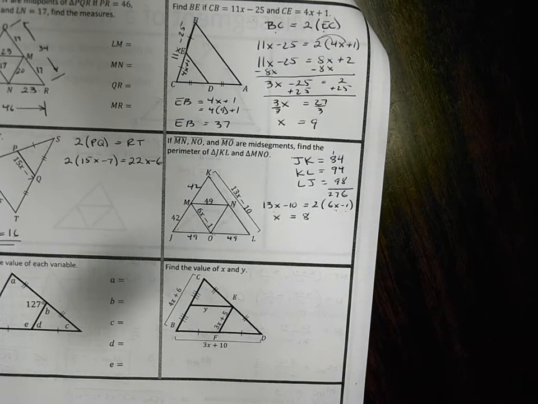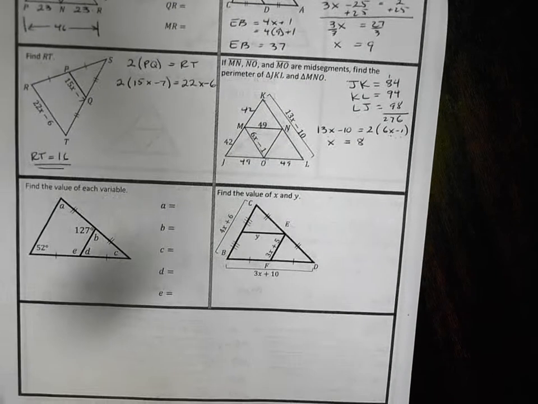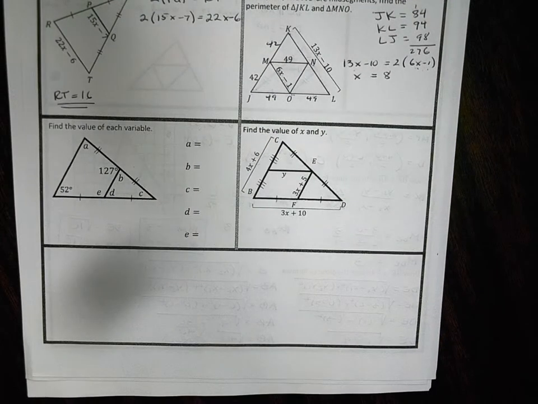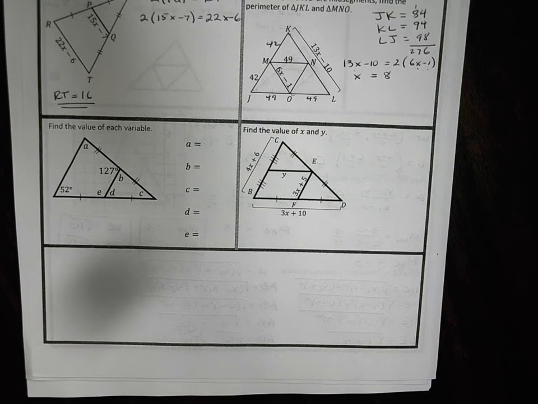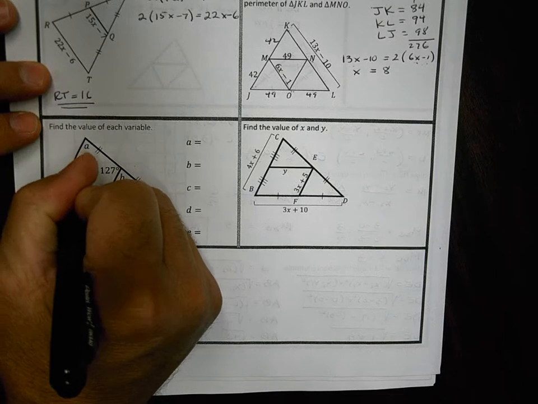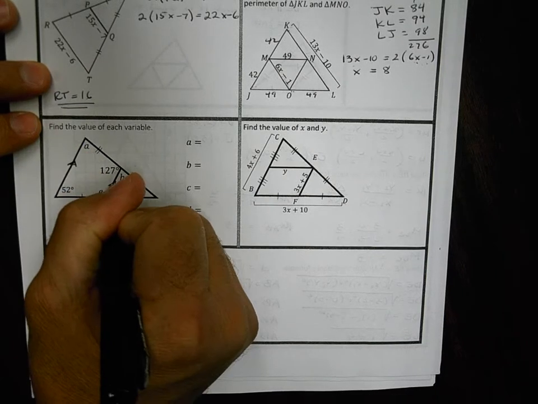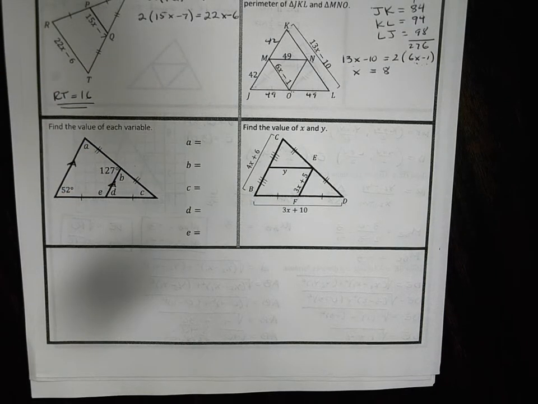All right, we're just going to do this last one over here, if that's okay with everybody. All right, so look at what we got here. What do we know about mid-segments? What's the first thing we learned? They're parallel. So let's put that down because that might be important here. All right, so who can help me find any of these angles? A really easy one might be to find angle B.